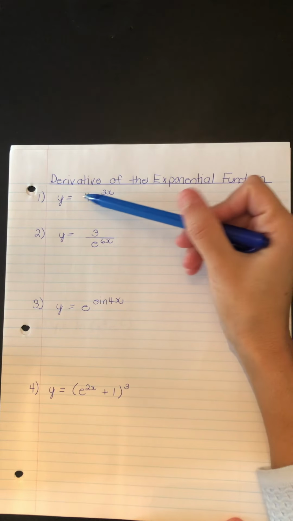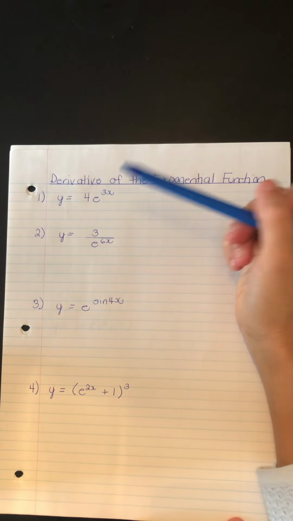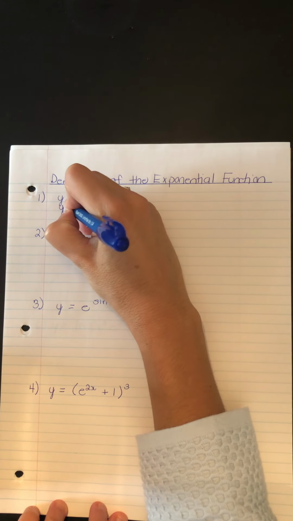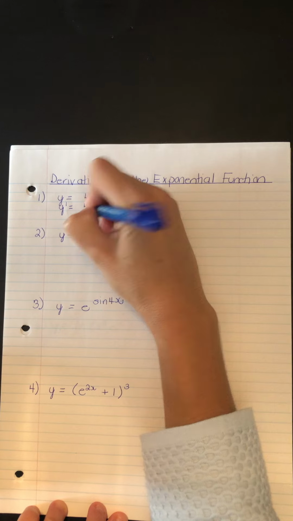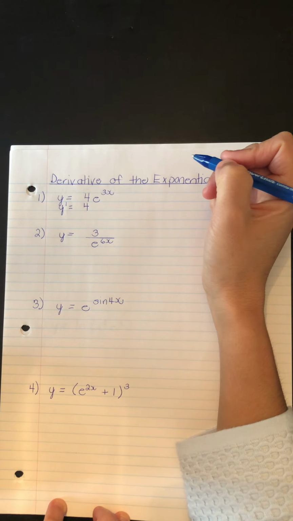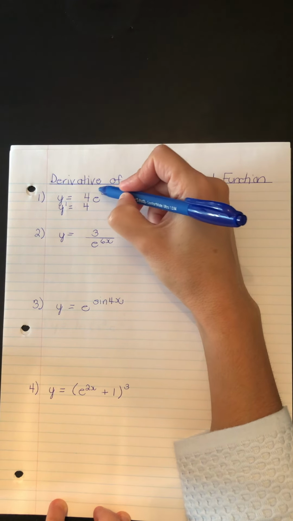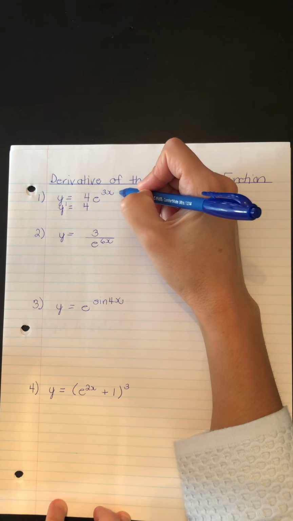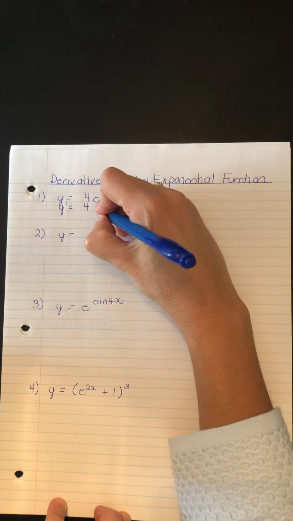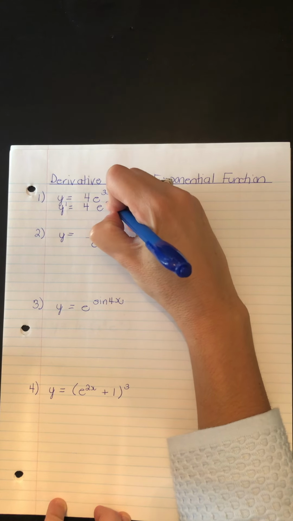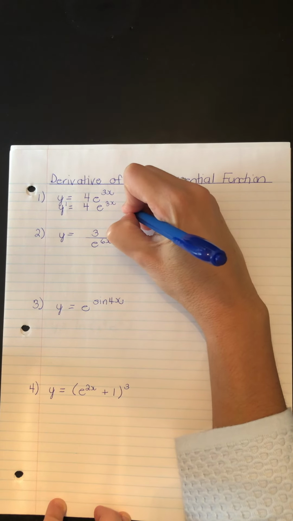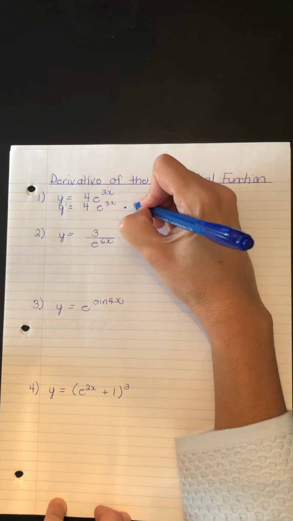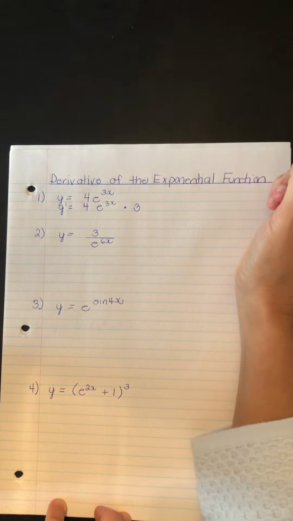right here, y equals 4 times e to the 3x. So in forming y prime, the constant 4 remains out front, and then we multiply it by the derivative of e to the 3x. And its derivative is e to the 3x times the derivative of 3x, which is 3.